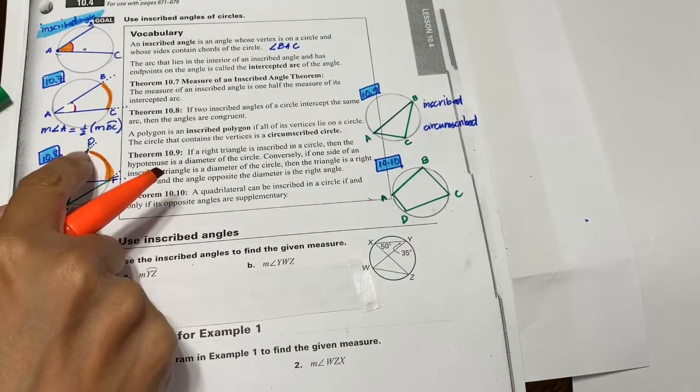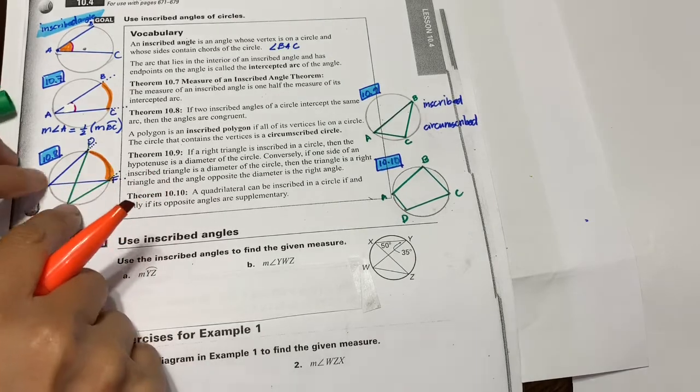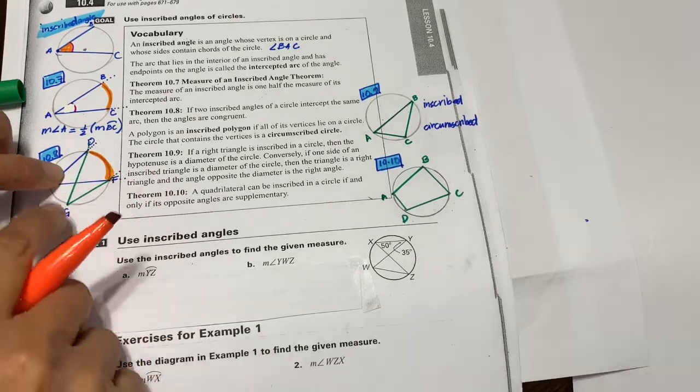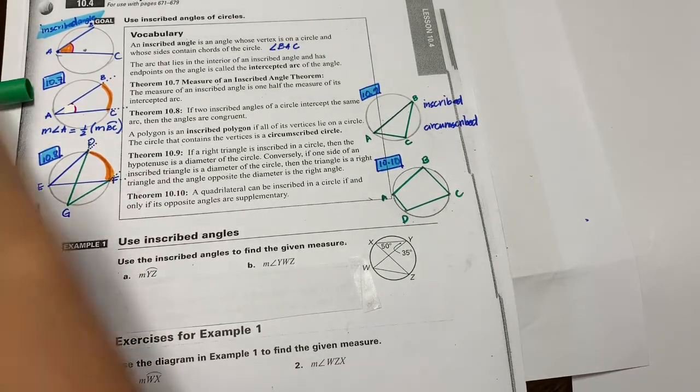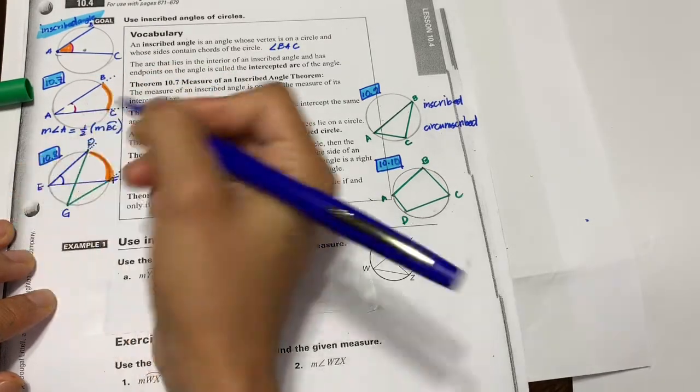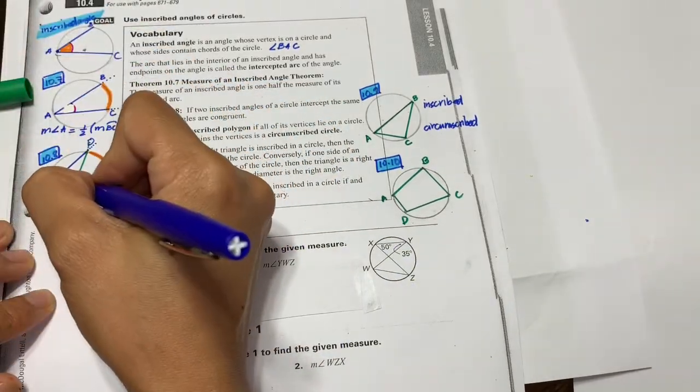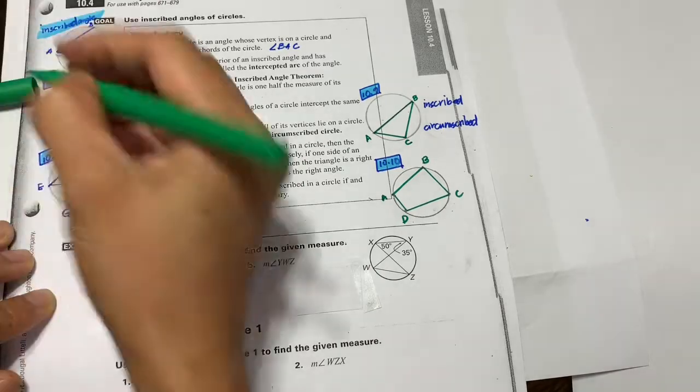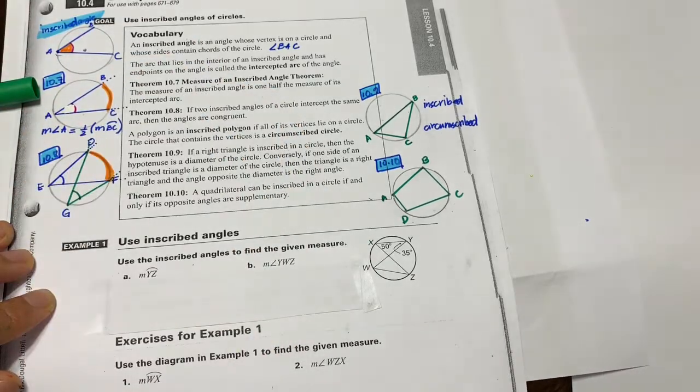If you're intercepting the same arc, you can conclude that the angles are equivalent. So angle E is congruent to angle G.